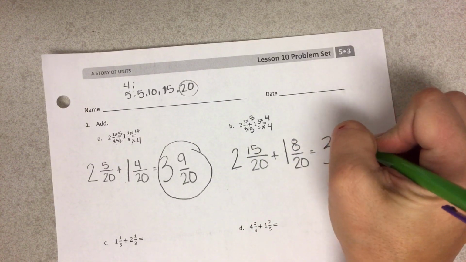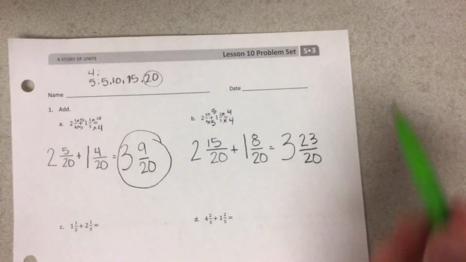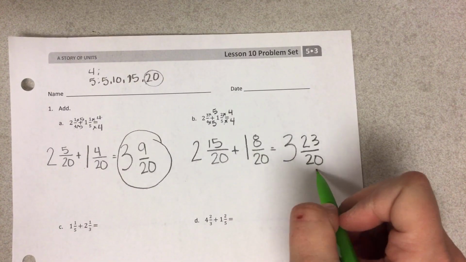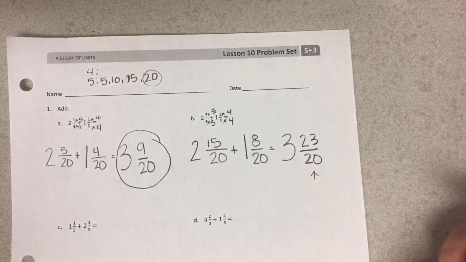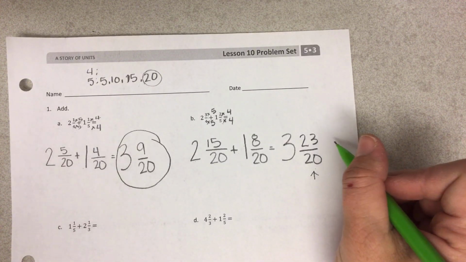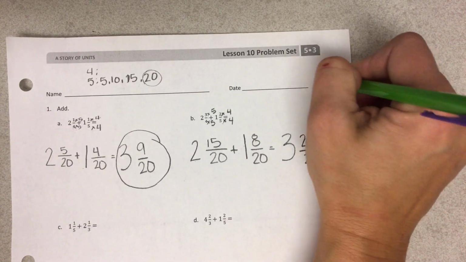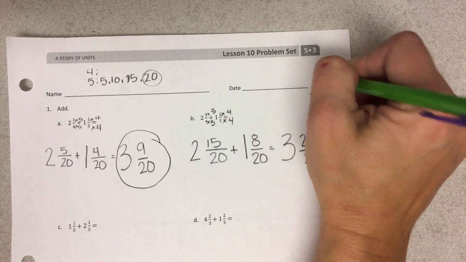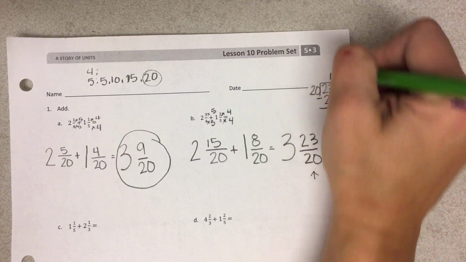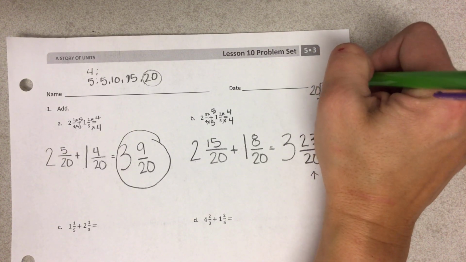Okay, so I'm going to add 2 plus 1 is 3, and then 15 plus 8 is going to give me 23/20. And here is my problem with this fraction right here. This is an improper fraction. So what I'm going to have to do is convert that into a mixed number. Okay, so if I have 23/20, 23/20 actually equals 1 3/20.